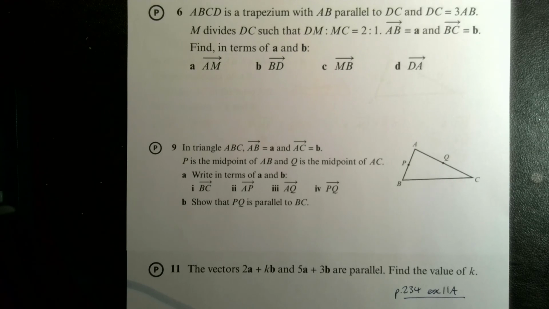Okay, so these questions are on page 234. They are on exercise 11A. Answers are obviously in the back of the book anyway, but if you do have trouble with them, if you want to email me, I'll get back to you on it. And I'll see you after the half term.